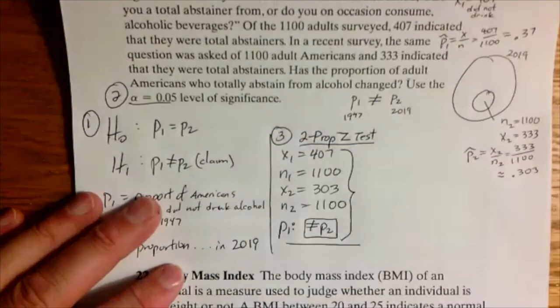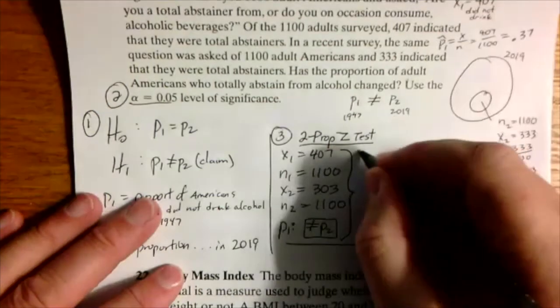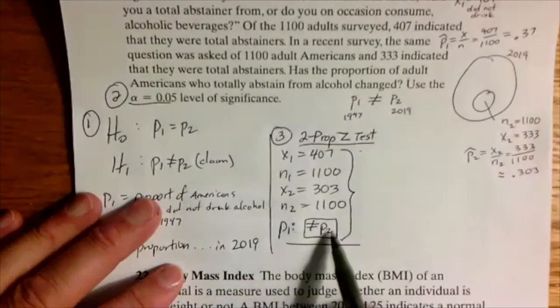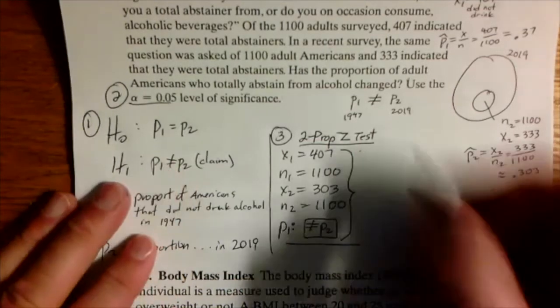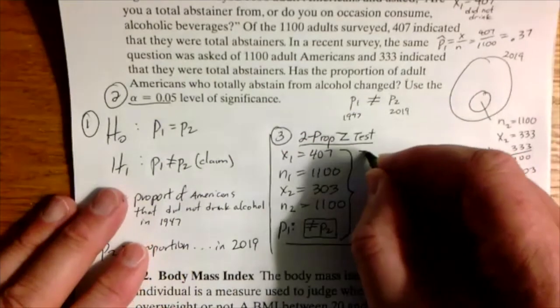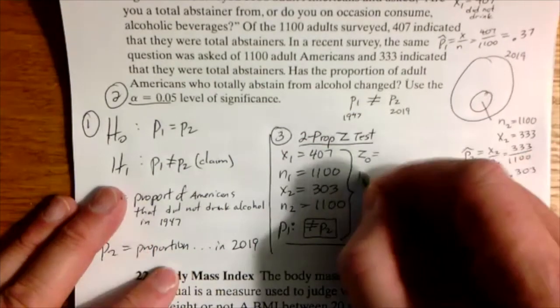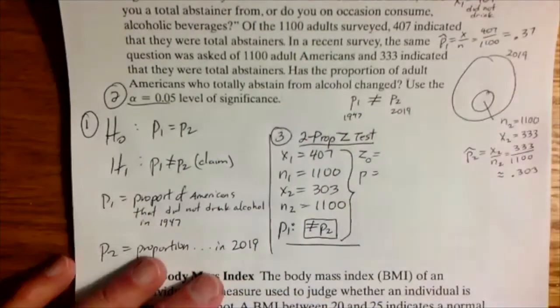For this, they will first write the alternative hypothesis, just to make sure that you have the right one. And after that, it's going to give you the z test statistic and then the p-value. So let's see how that works out.